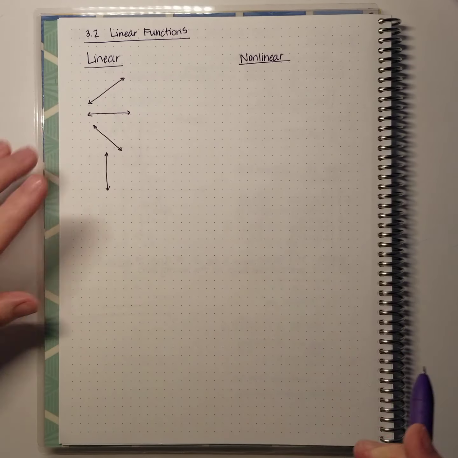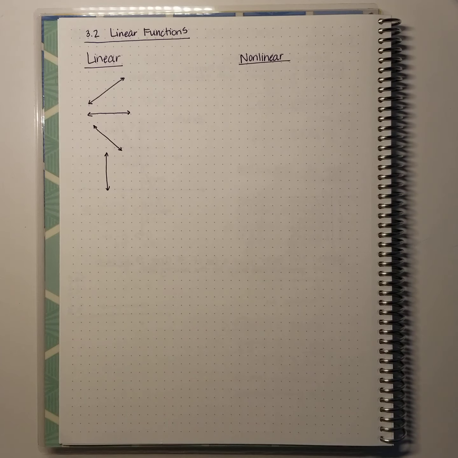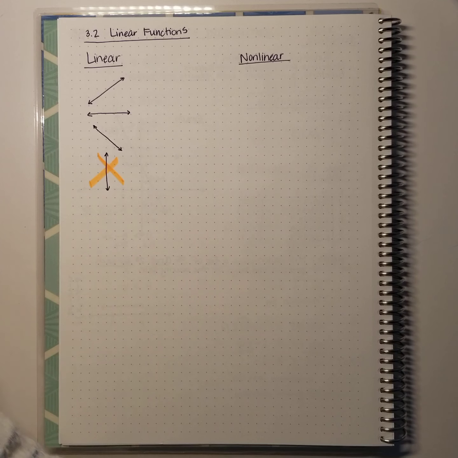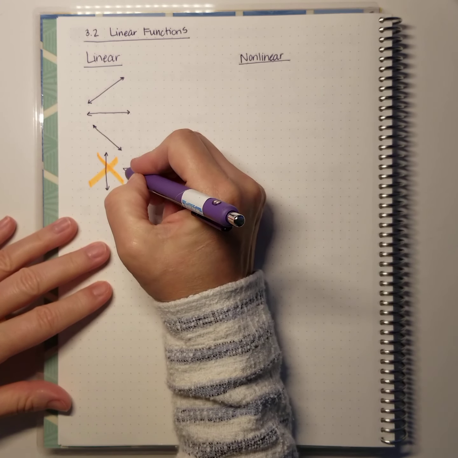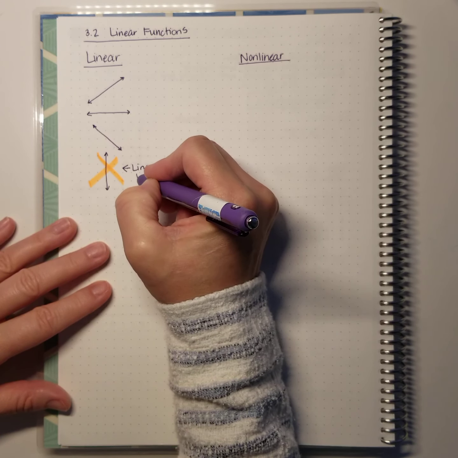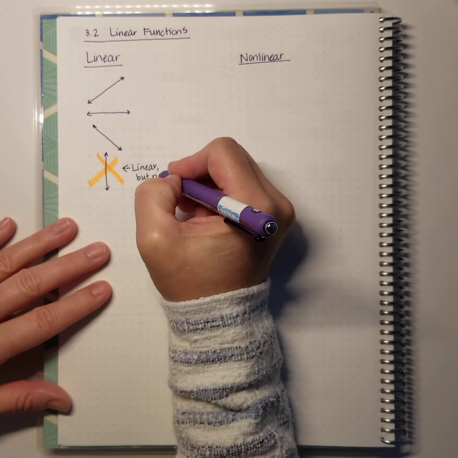However, this is actually not a function. It's linear, but not a function. So no, not that one. Okay, this is linear, but not a function.